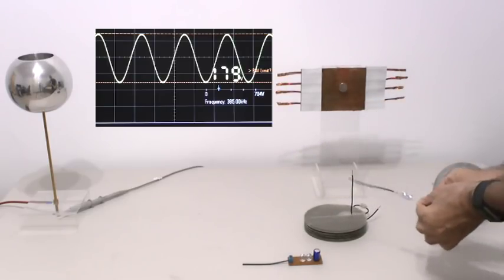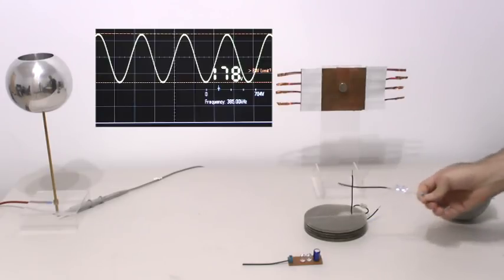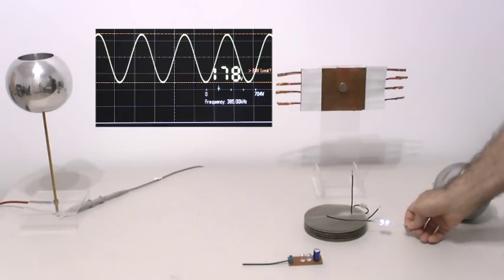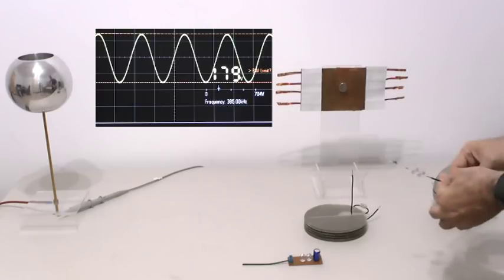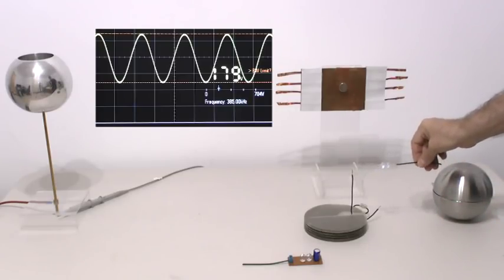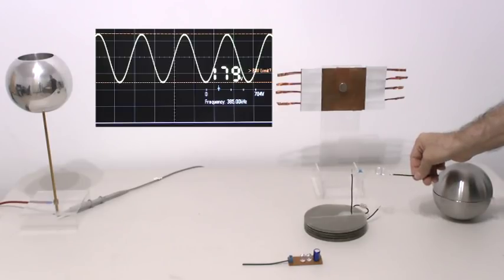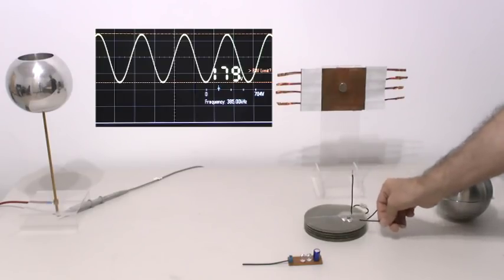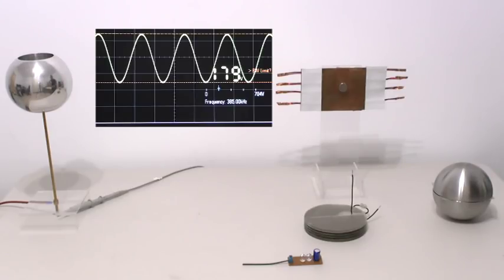Now, let's take this one. If I connect this one here, it's good. It's very strong. If I connect it here, so you can see that. And maybe to the ball now, or here, let's do it first here.